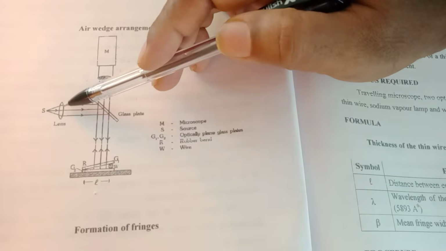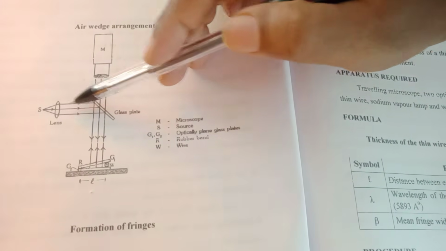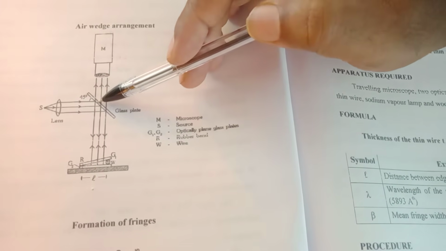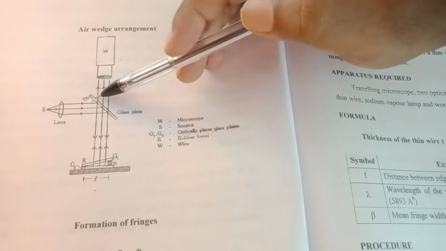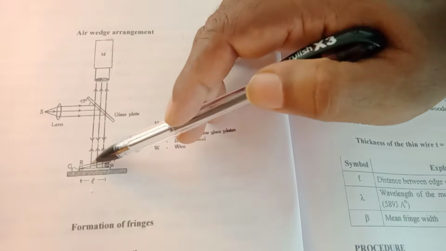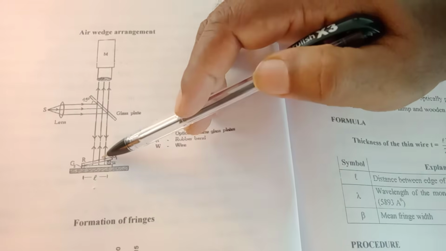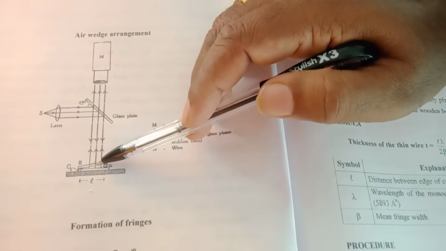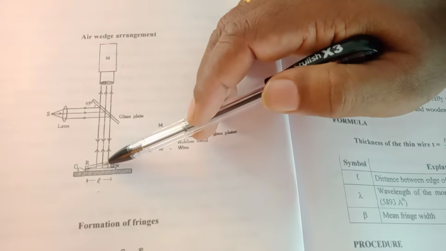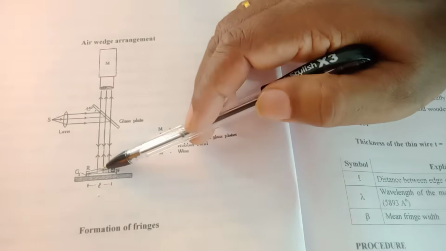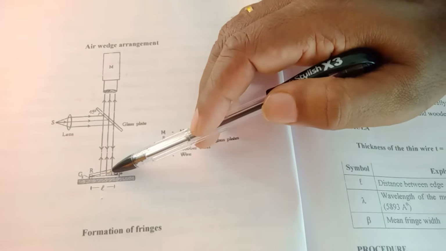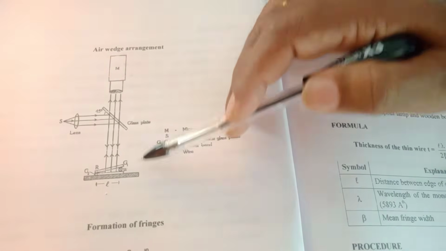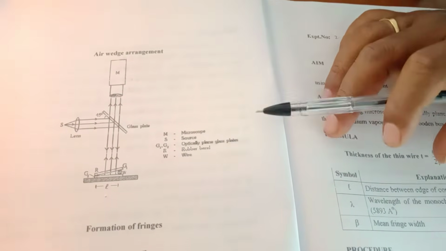That light falls on this lens and becomes parallel, then is reflected back with the help of this inclined glass. Finally, at this particular place, the material whose diameter is to be found out is placed below this part. Okay, this is the arrangement. Now I will show this arrangement separately in the demonstration.